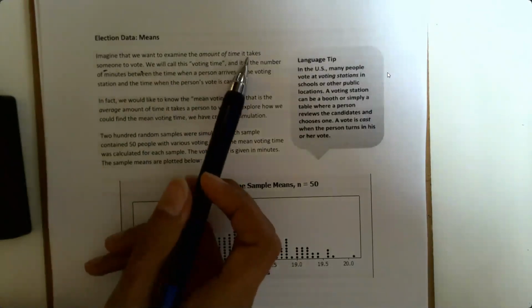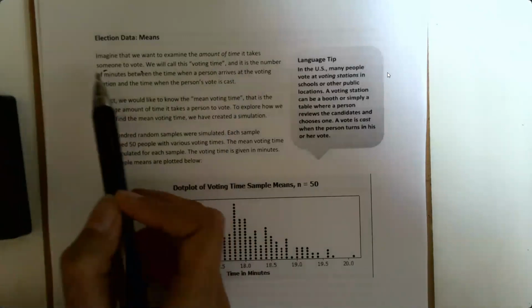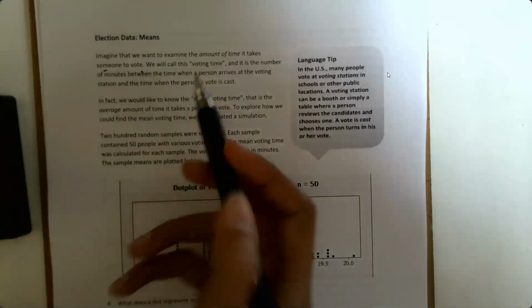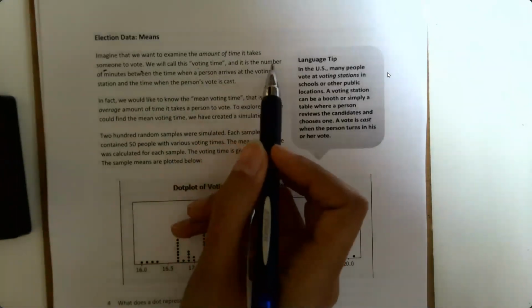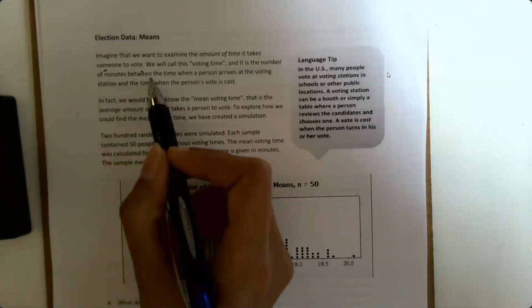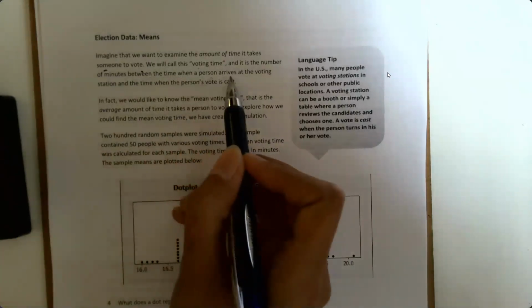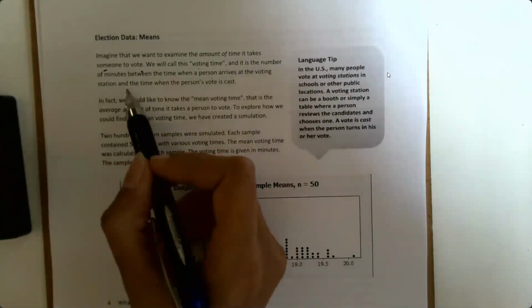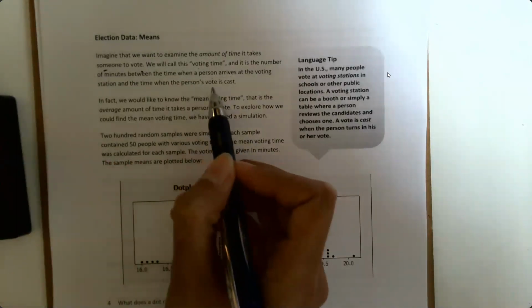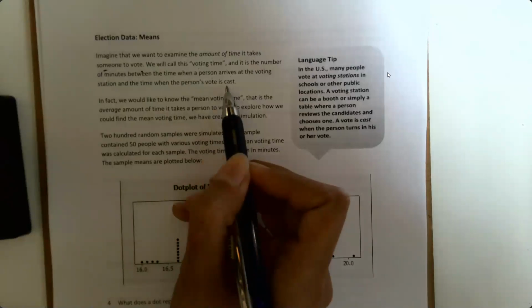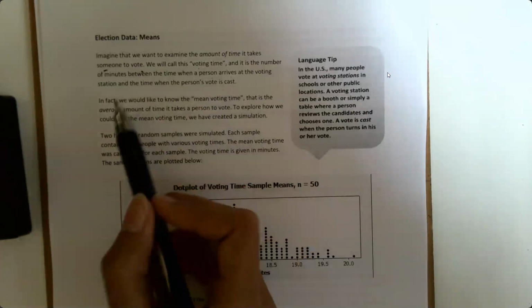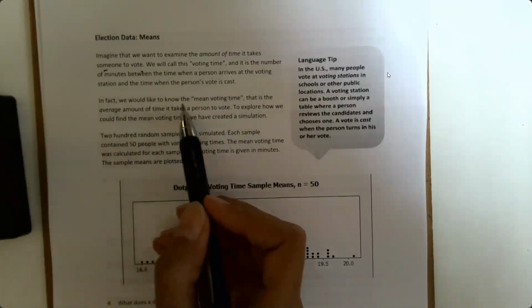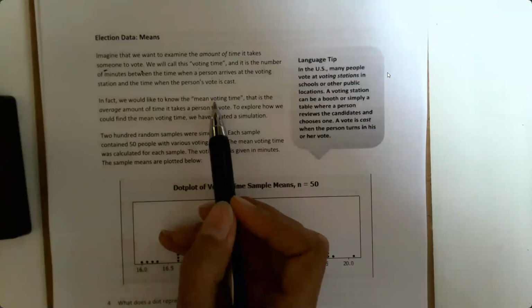Amount of time, it's not just proportion, we are measuring the time. We will call this voting time, and it is the number of minutes between the time when a person arrives at the voting station and the time when the person's vote is cast. Okay, so we have a new variable here. In fact, we would like to know the mean voting time.